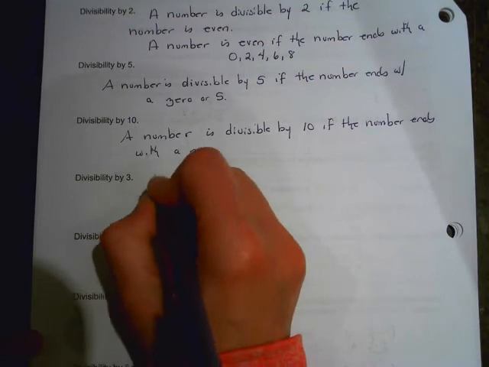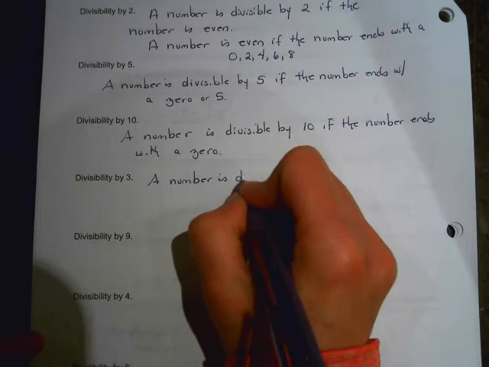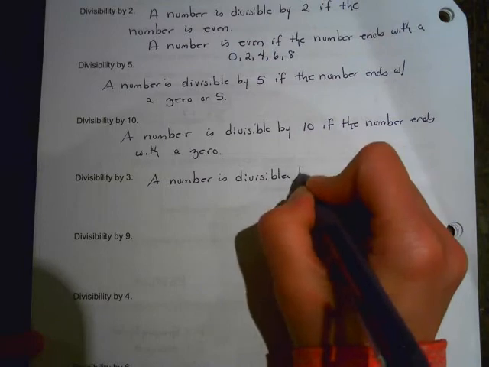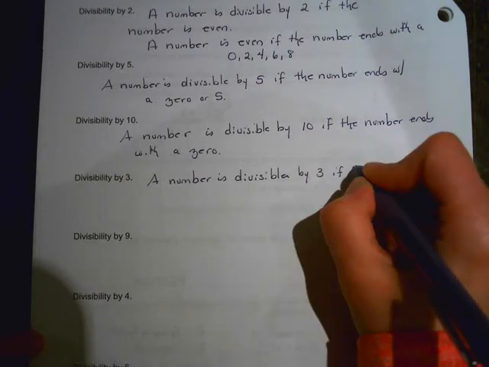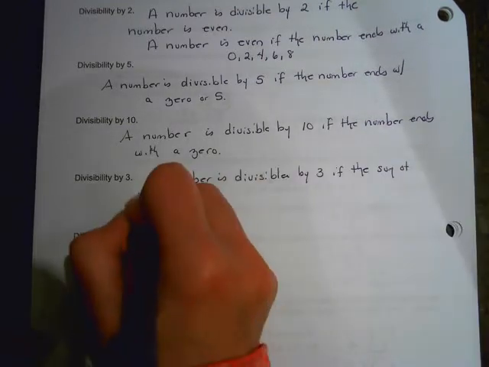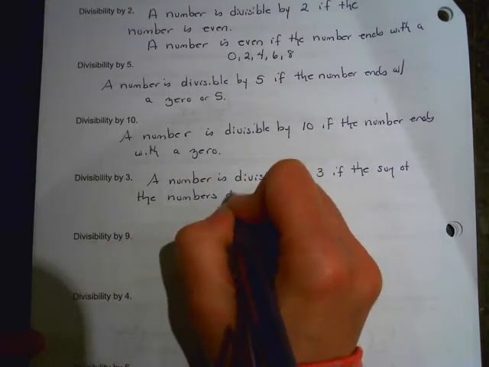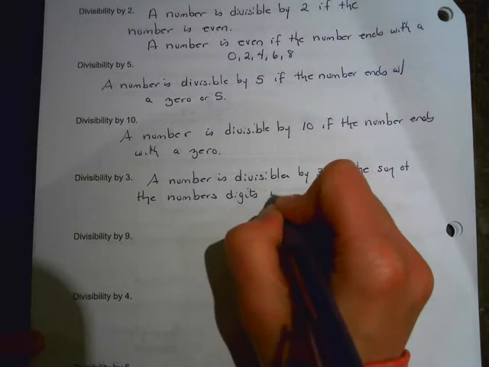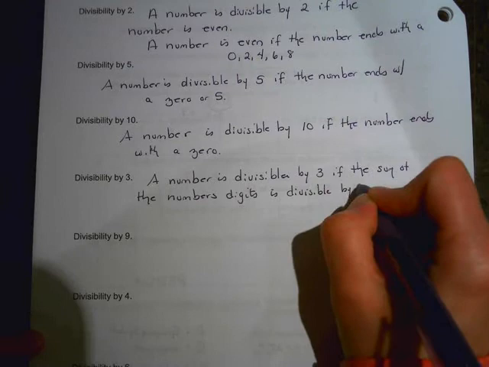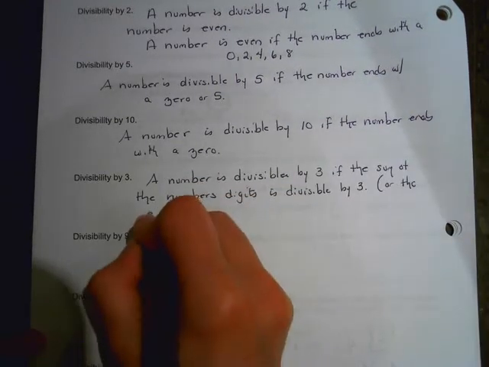So divisibility by 3 is a cool one. A number is divisible by 3 if the sum of the number's digits is divisible by 3. Some people like to say, or the sum is a multiple of 3, however you want to think about it.